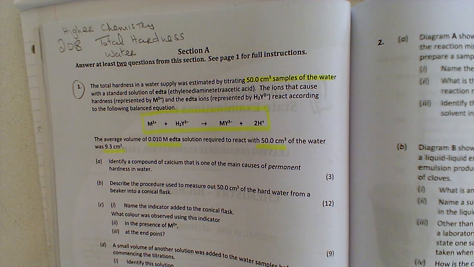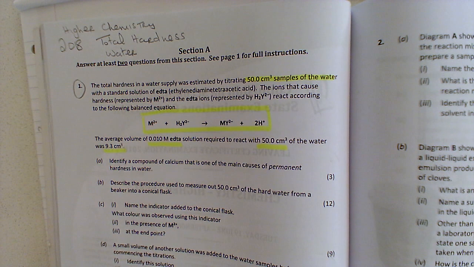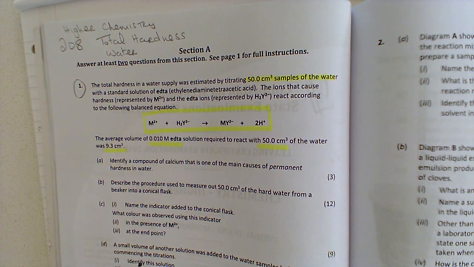So this is the 2018 titration question, okay, and it's to work out the total hardness in a water sample. So let's read the question.